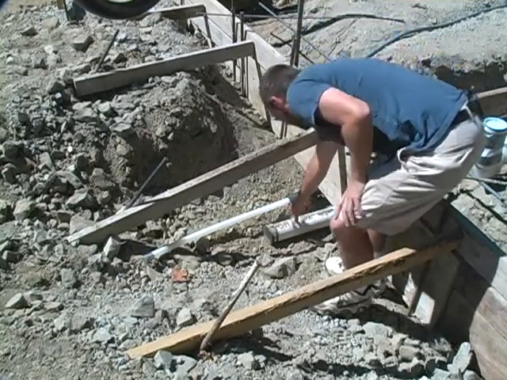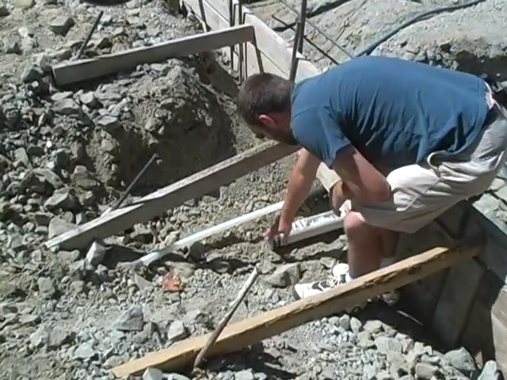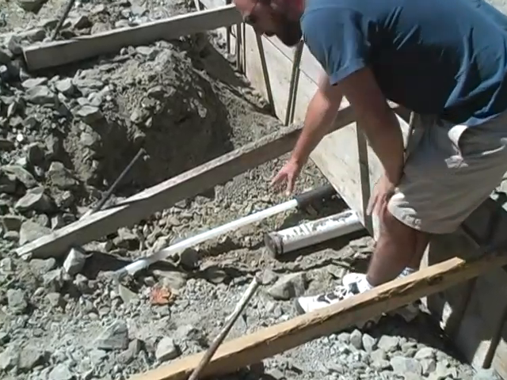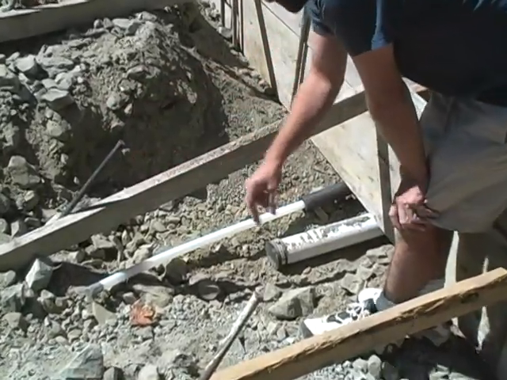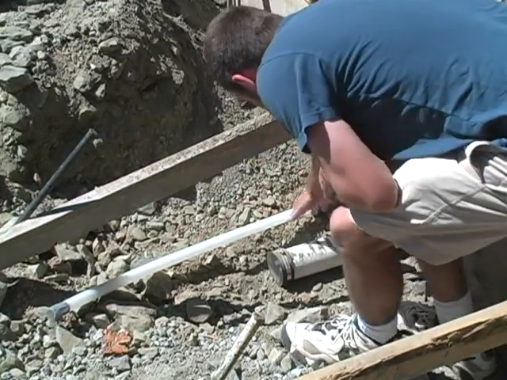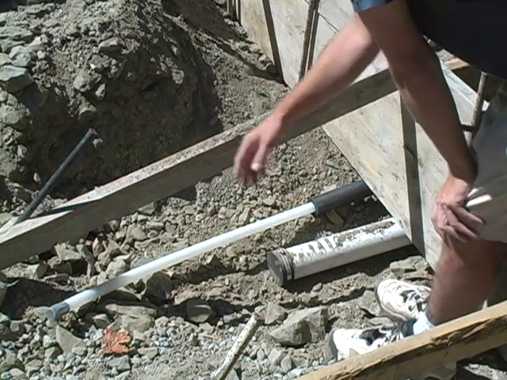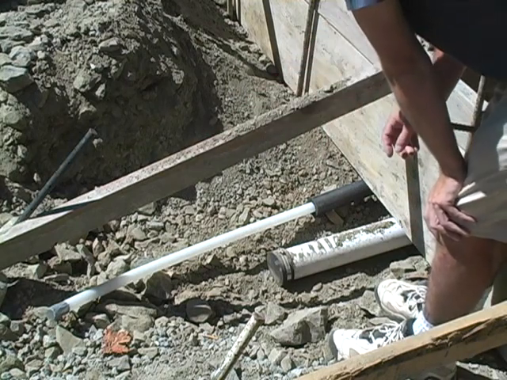Now we've stubbed out the main sewage line outside the building here, just about a foot, maybe 16 inches outside, and capped it. So we don't have to worry about this right now. We'll dig the trench. It's going to connect to the rest of the sewage line once we've completed the pour. We've also got a water line coming in that we've insulated as it goes underneath and into the slab, and the same thing, cap that off, and we'll deal with that once we're done with the slab itself.